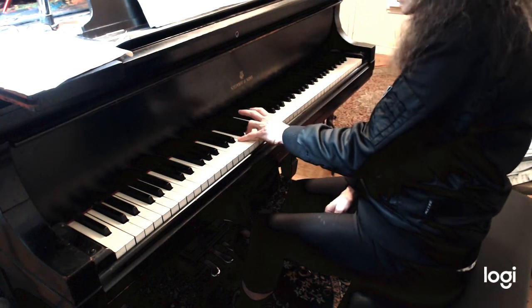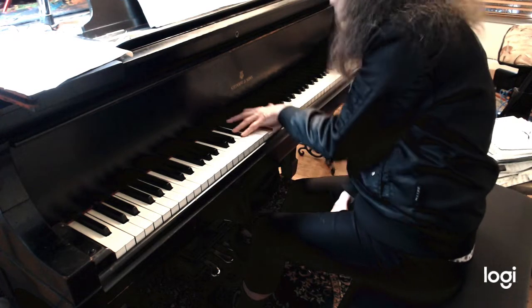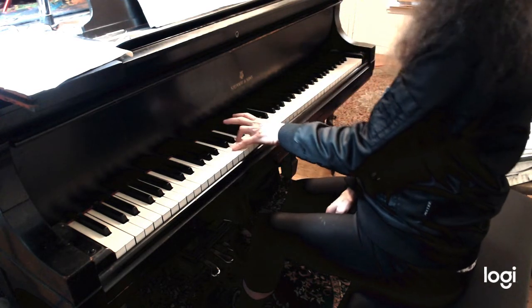Do it again. Now this time the left hand goes to a B minor chord, so it's crescendo, and then it's diminuendo.